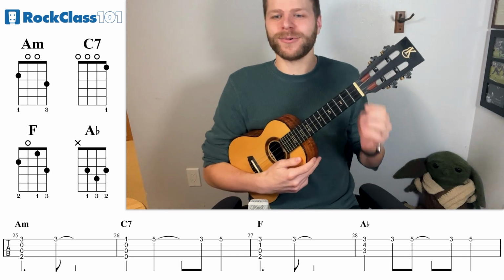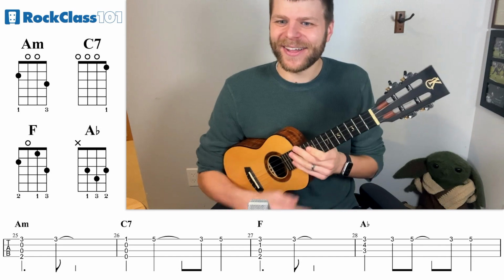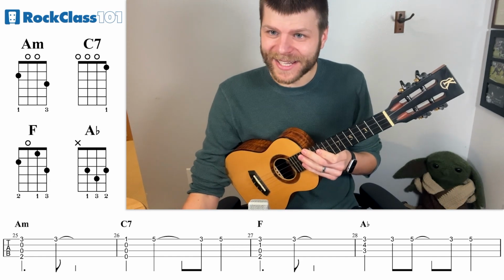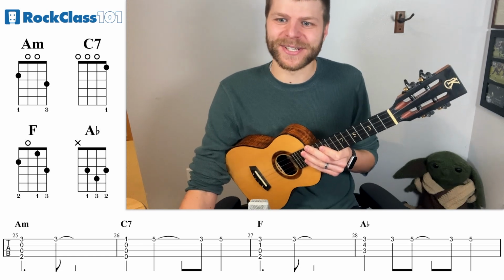Going into 28, we're going to play an A flat chord. Sounds scarier than it is. All that you have to do for this A flat chord is play a G chord and then move it up. That's it. That's all there is to it. So how do we play a G?